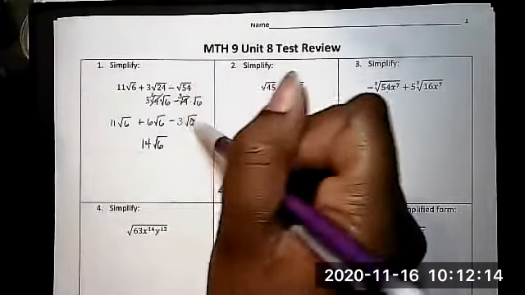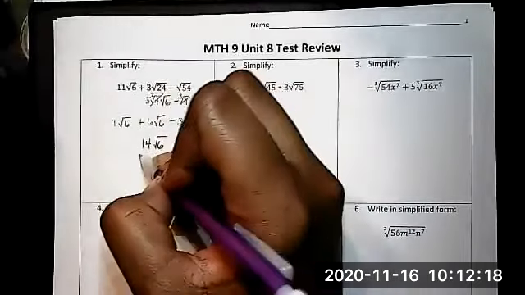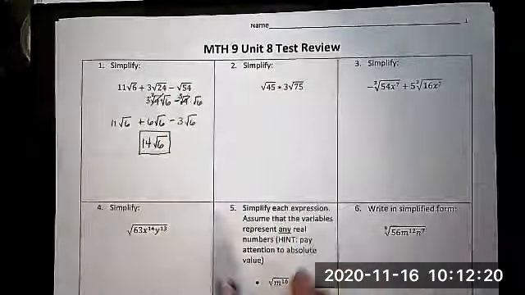We do not change that. When we're combining the terms, we're adding and subtracting, you don't change that. You just leave that alone. Okay, so this is our answer for number 1.